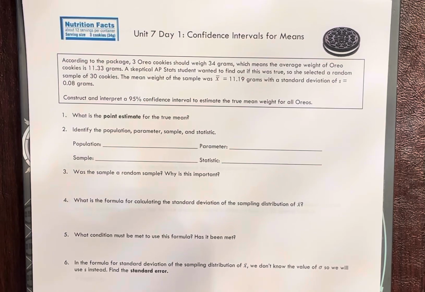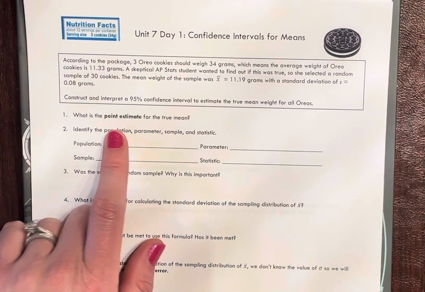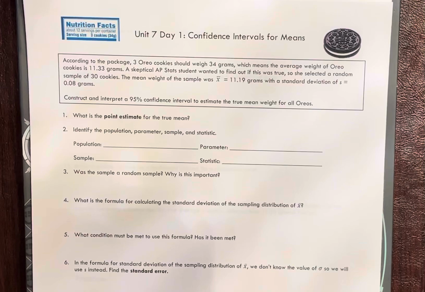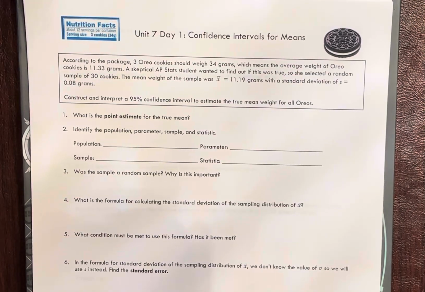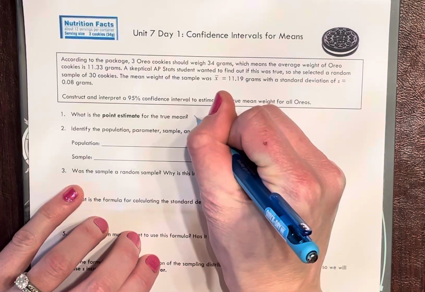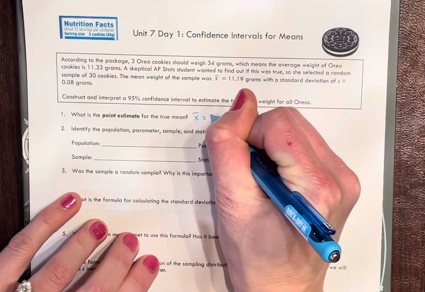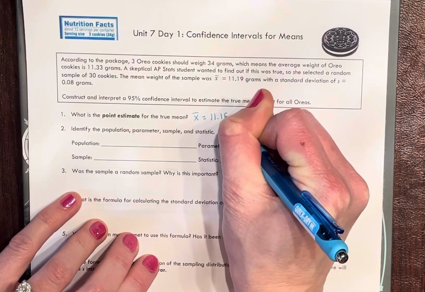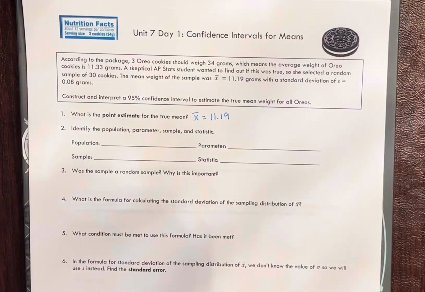Just like before when we did this for proportions, we are going to use the idea of a point estimate plus or minus the margin of error. But this time, our point estimate can't be a proportion. Last time it was p hat. Today, it is going to be x bar, and x bar is the sample mean. So in this case, it is 11.19.